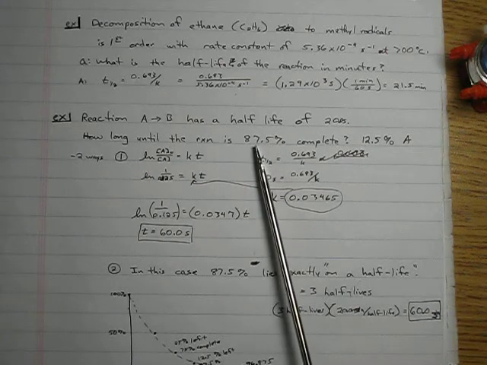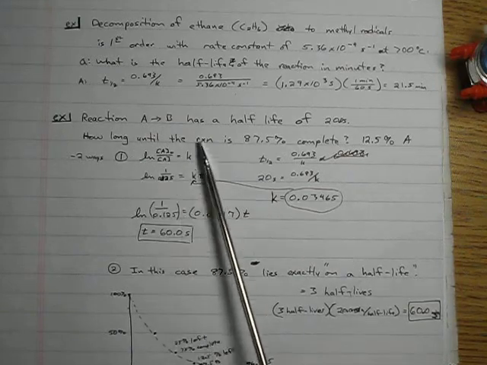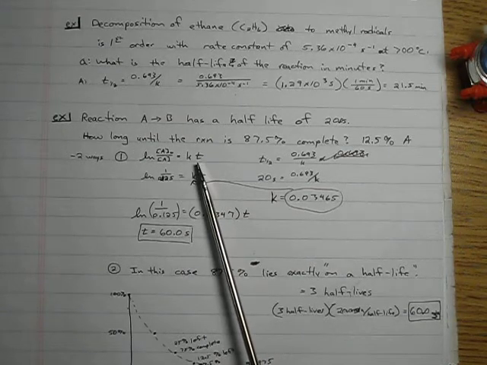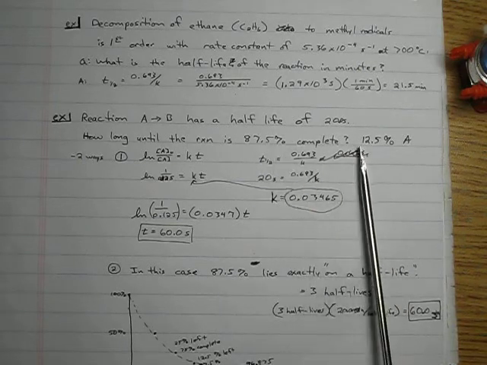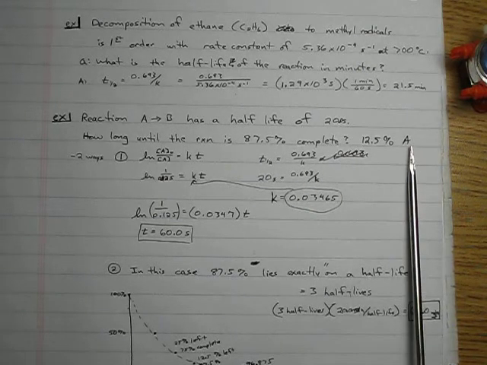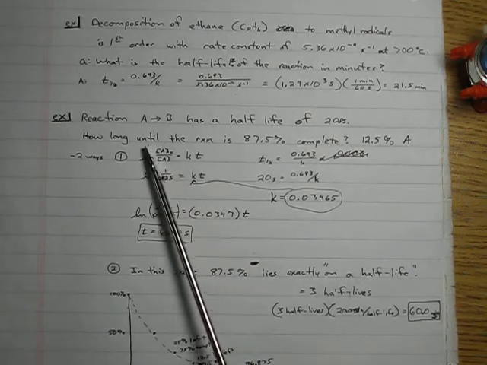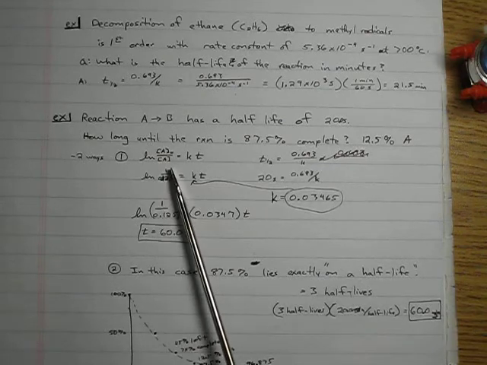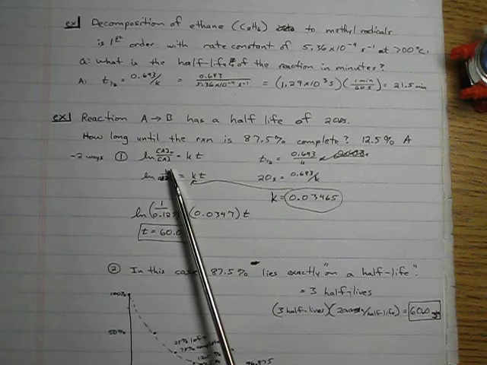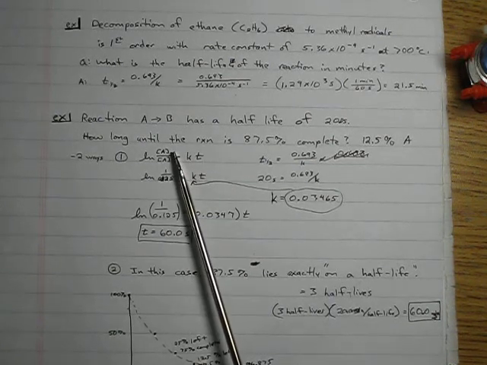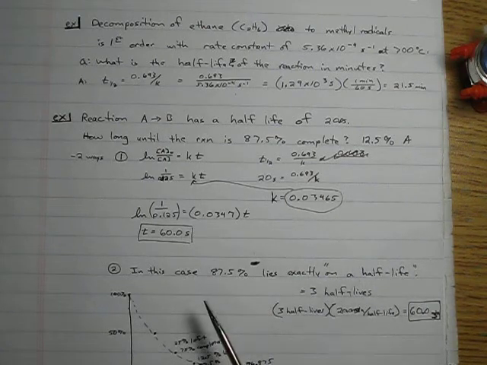Well, that's not half. That's not 50% complete. So it's looking like we're going to need this equation over here, and we need to solve for t. Well, we know the reaction is 87.5% complete. 12.5% of A is still in there. Therefore, we can reduce this part of it to the natural log of 1 over 0.125. Natural log of 100%, or how much starting material we had, divided by 12.5%, how much is left.